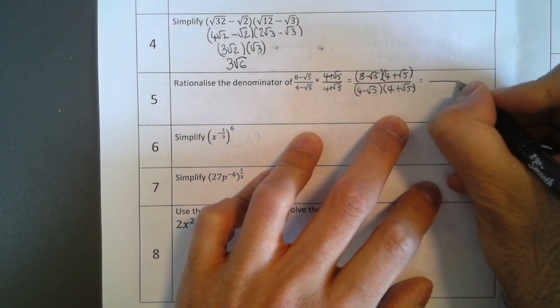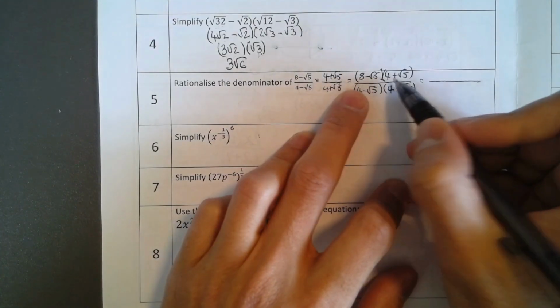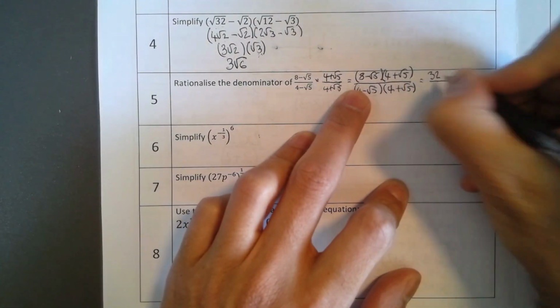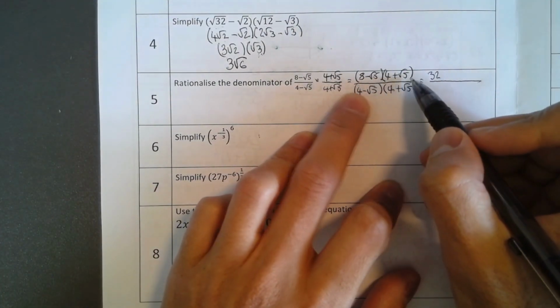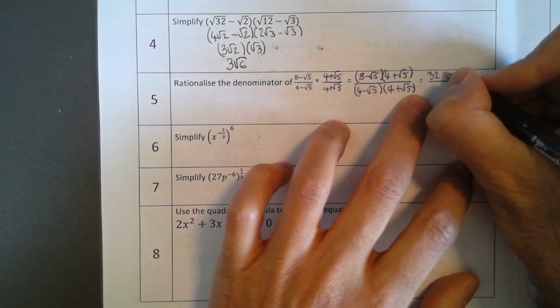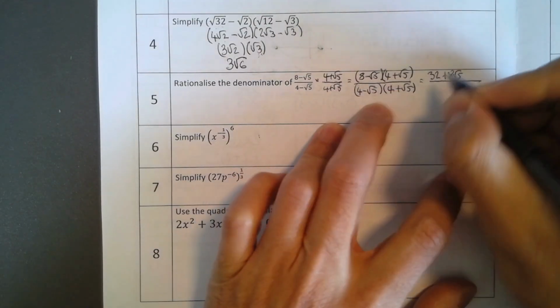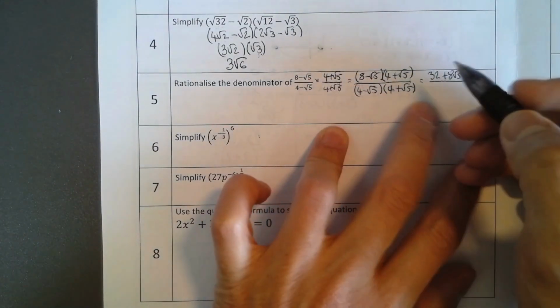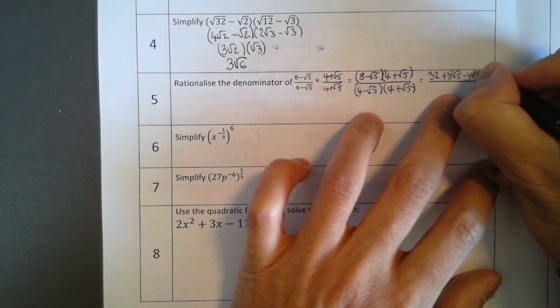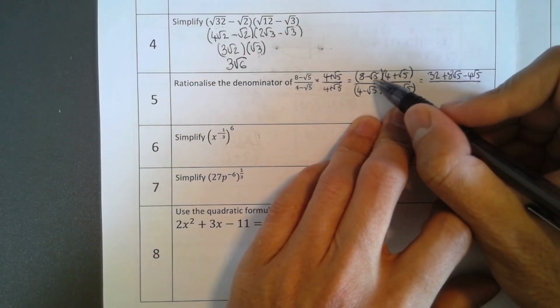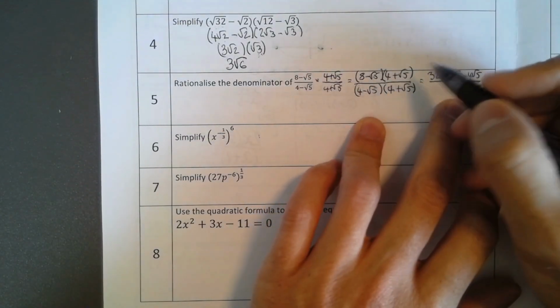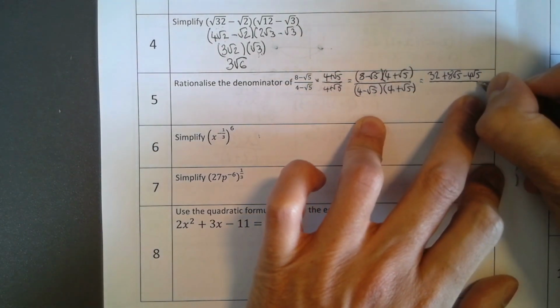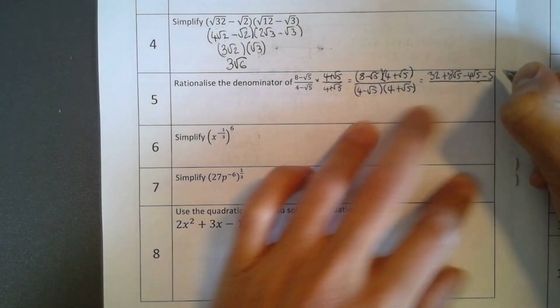So that's going to give me, I've got 8 times 4, which is 32. I've got 8 times root 5, so we've got plus 8 root 5. We've got negative root 5 times 4, so we're going to take away 4 root 5. And then root 5 times root 5 is 5, but it's going to be take away because there's a positive and a negative. That's going to be take away 5.